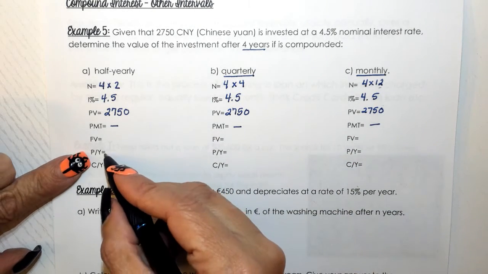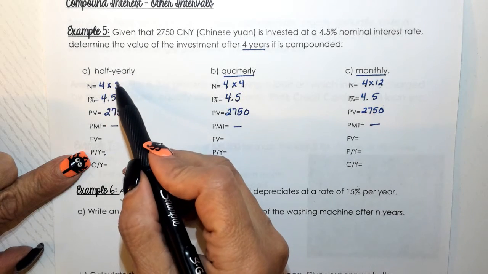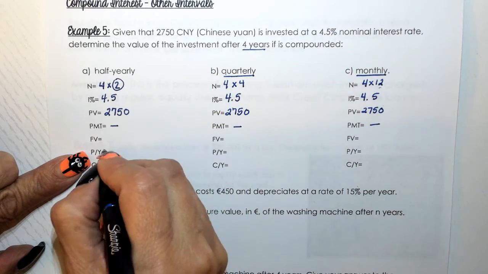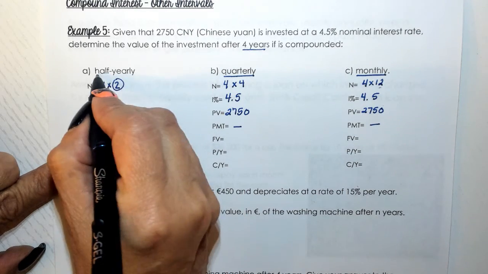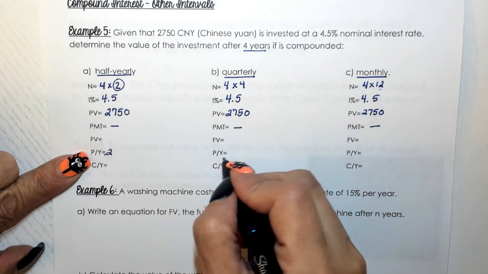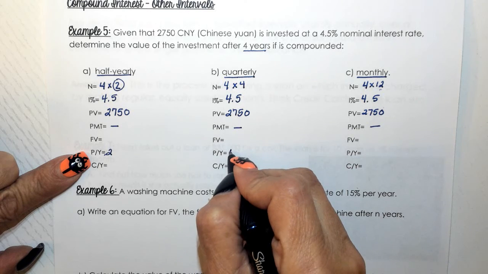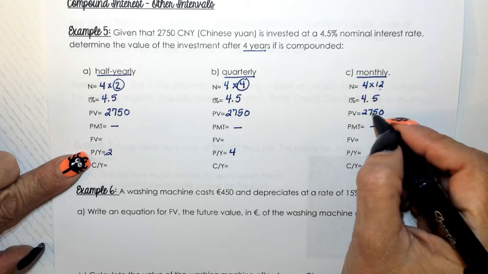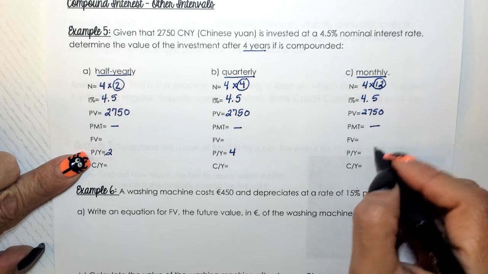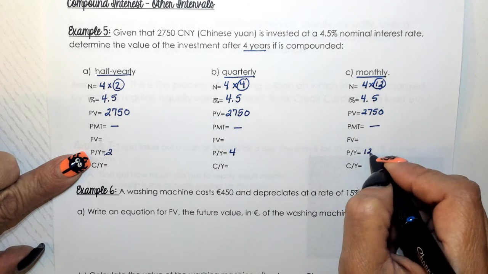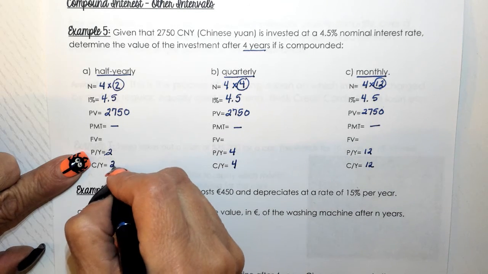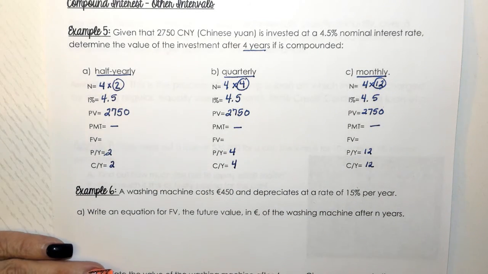The payments per year, well, let's see, we're doing 2, I'm going to circle this, 2 payments per year, right? Because we're doing it half yearly. For quarterly, how many payments per year will that be? That'll be 4. That's this one right here. Monthly, that's where this 12 came in, and this 12 is going to be down here. Now remember, it's going to default down here to that same number, compounded yearly.